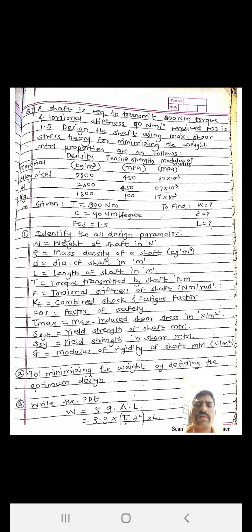W is the weight of the shaft in Newton. You know the meaning of each notation. Rho is the mass density of the shaft, given in kg per meter cube. D is the diameter of the shaft in meter. L is the length of the shaft in meter. T is the torque transmitted by the shaft, given in Newton meter. K is the torsional stiffness of the shaft in Newton meter per radian. This is given in degree, but you should convert it into radian.